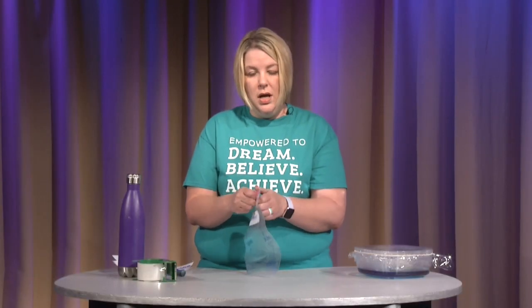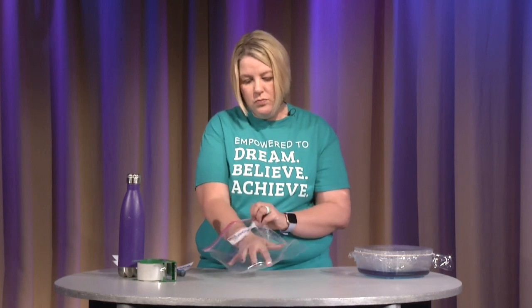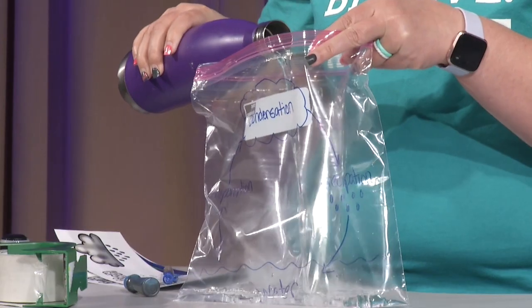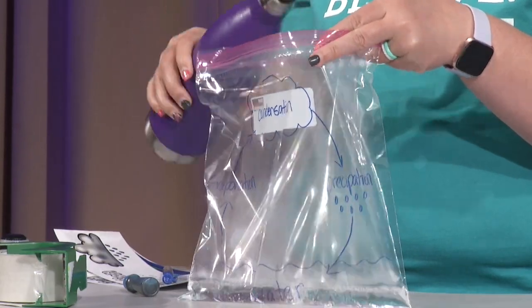Now, to see this actually happening, now that we've drawn on our baggie, we're going to open up our baggie. We're going to pour some water in there. Now, remember I said the hotter the water, the quicker that evaporation is going to happen. So I have heated up my water. If you're heating it up, you need to get some help from an adult that will help you do that. I'm just going to pour a little bit of this water into the bottom of my baggie.